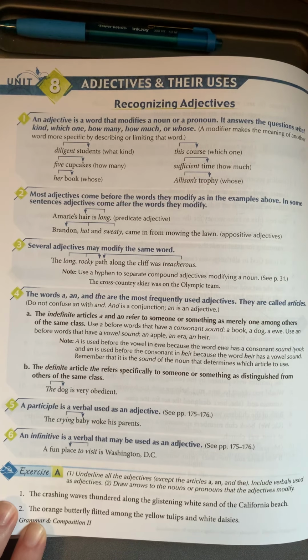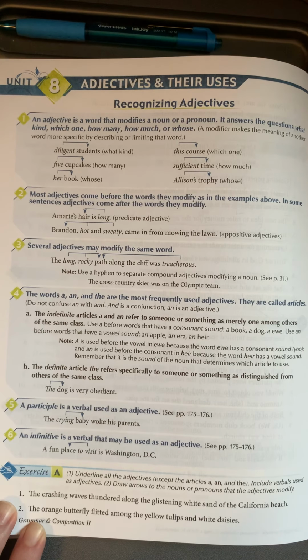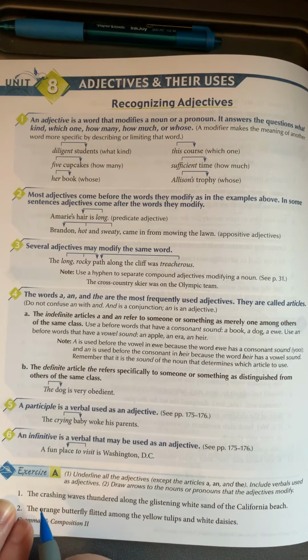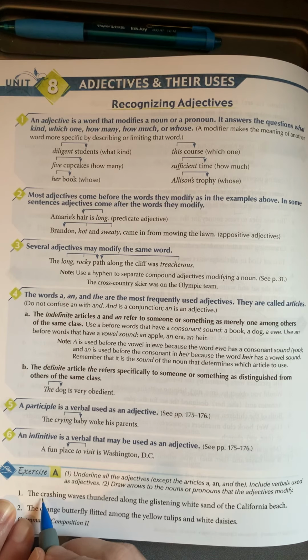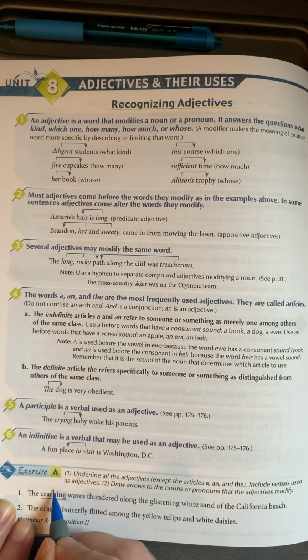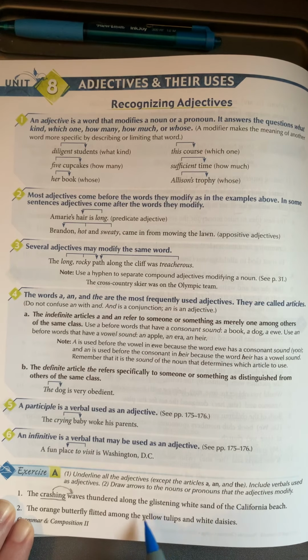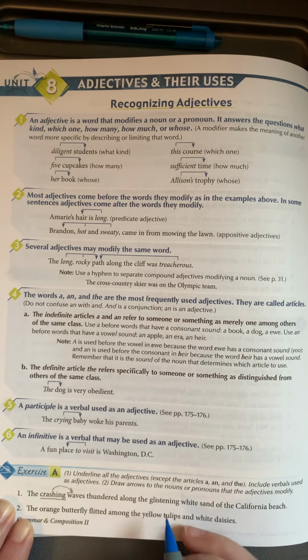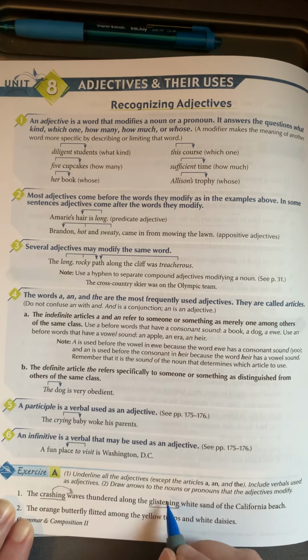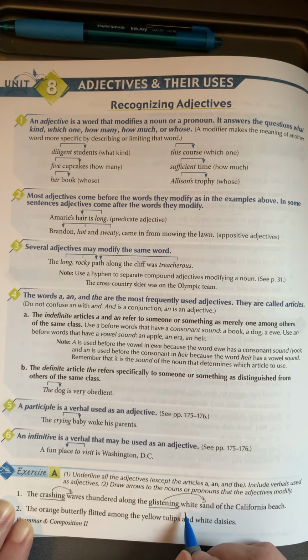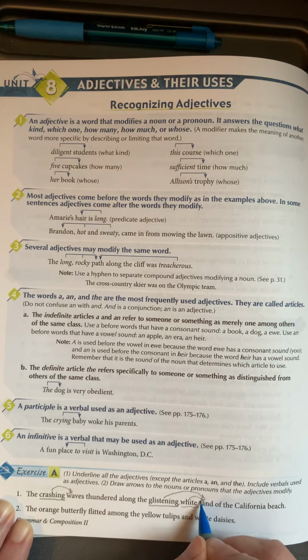The crashing waves thundered along the glistening white sand of the California beach. So we're looking for adjectives that modify nouns. So let's look through here. We got crashing. So we ask ourselves, what's crashing? Waves are. There's your arrow. Any other ones? Glistening is telling you what kind of sand. And then white is also telling you what kind of sand.